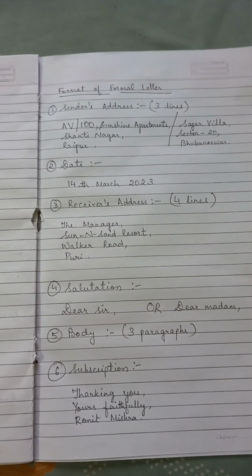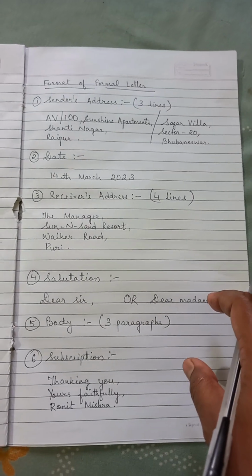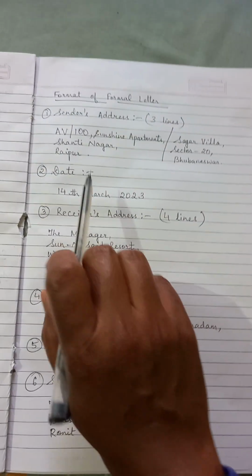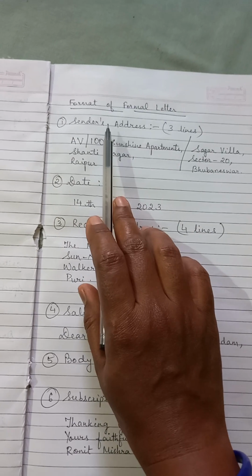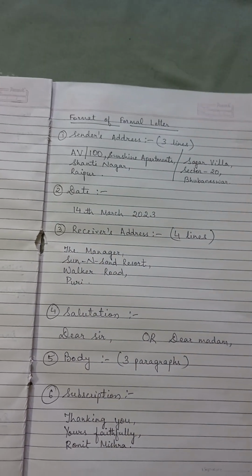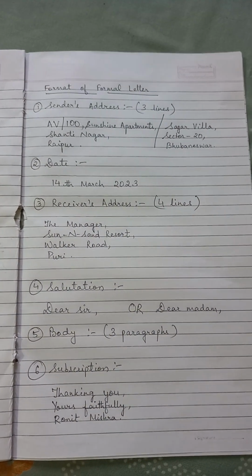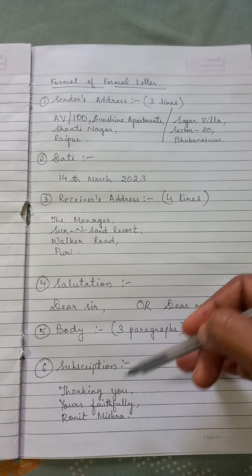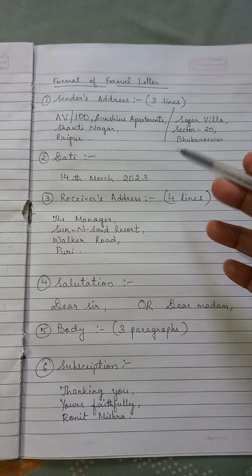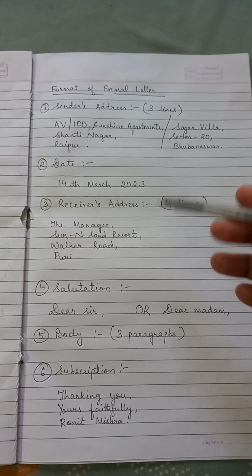Hello students. So today I am going to discuss with you the format of a formal letter. Now, as per the new guidelines of the ICSE Council, this is what a formal letter looks like.